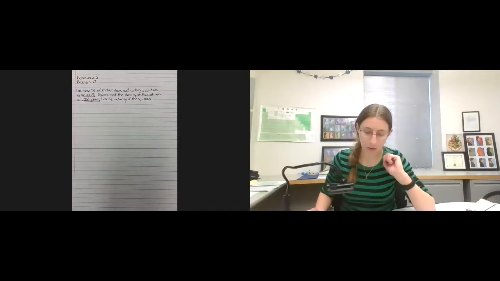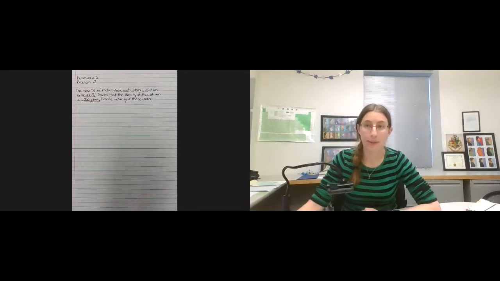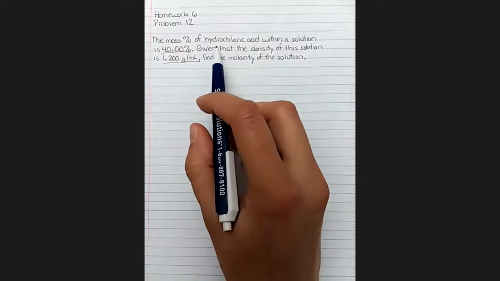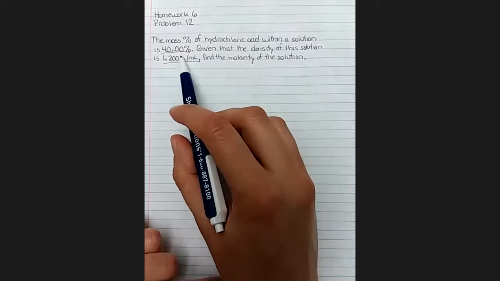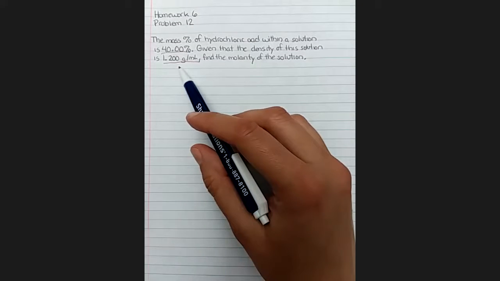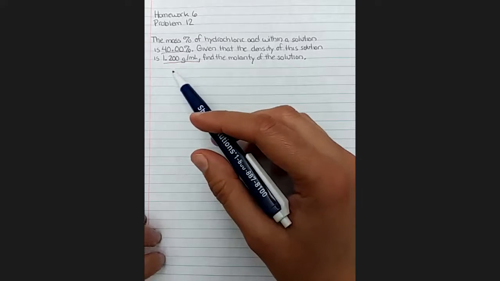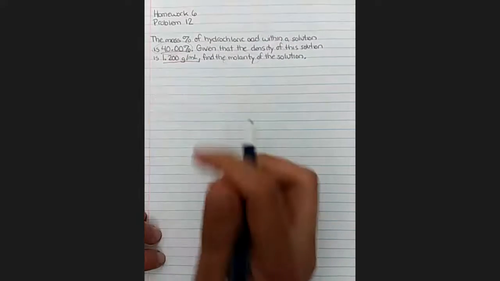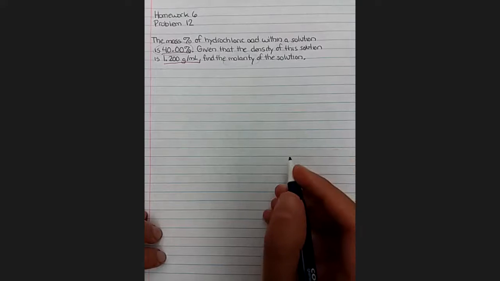And while we're here, we will do problem number 12 from homework 6 as well. You may notice that you have a different mass percent and a different density, but the other steps for problem solving will remain the same. Okay, so this problem says the mass percent of hydrochloric acid within a solution is 40.00%. Given that the density of this solution is 1.200 grams per milliliter, find the molarity of the solution. So again, we have one unit of concentration, and we are trying to find another unit of concentration, and we've been given the density, and we may or may not need the molar mass as our tools.